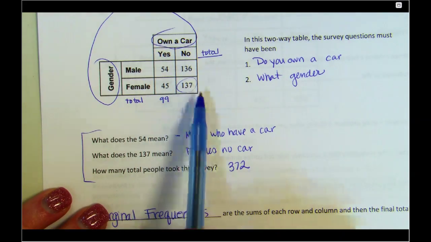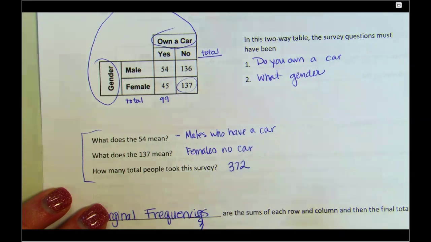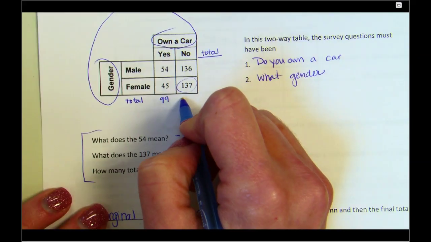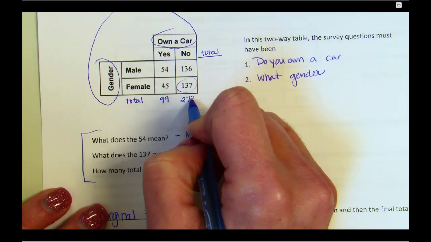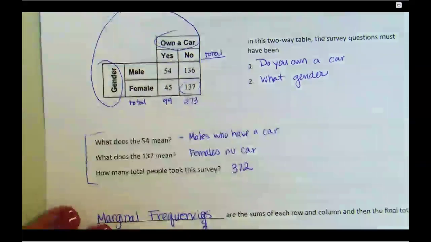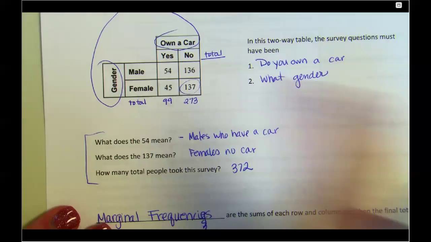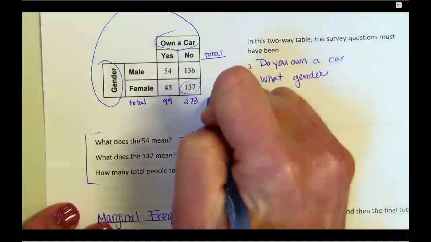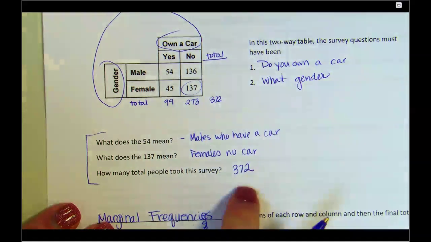Okay, I want you to find this one. What do you get? 273. What is that? People who don't have a car. No, just pause a second and add these up. Just the bottom. What do you get? Which is the total.